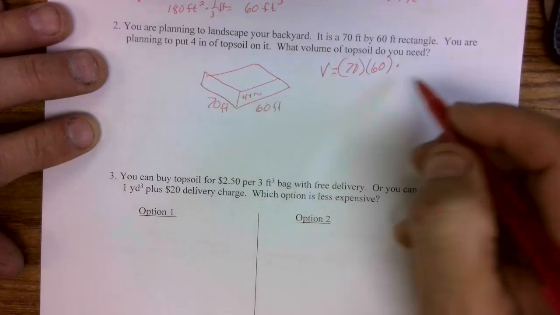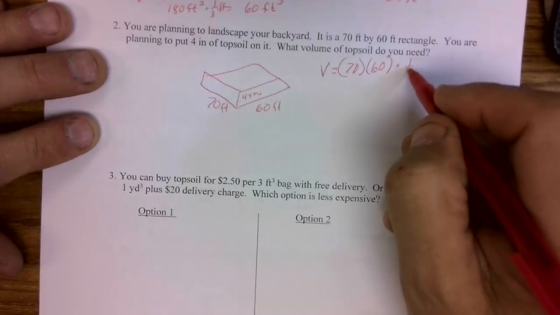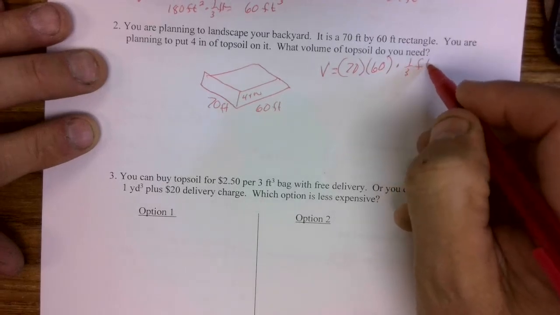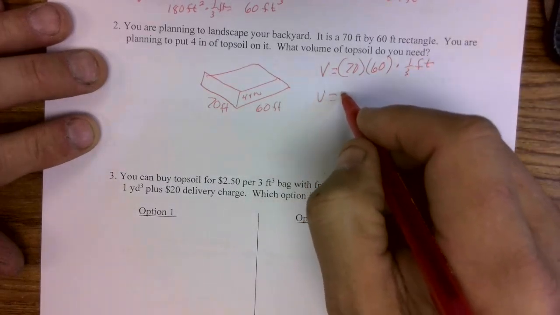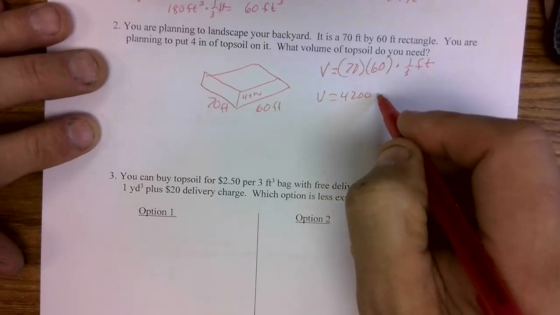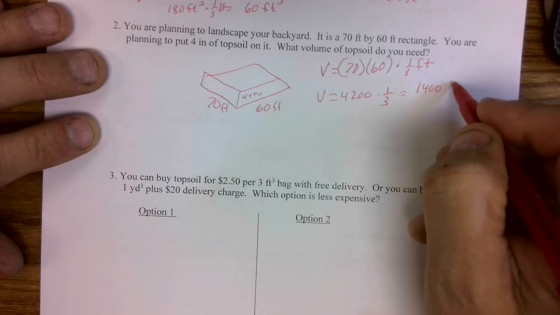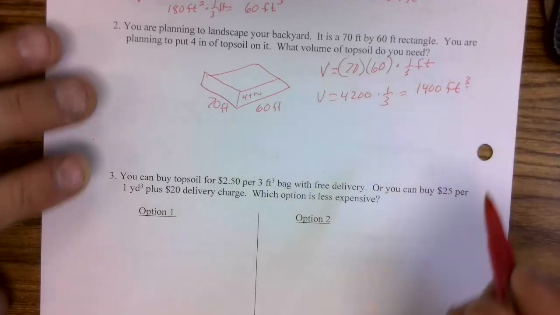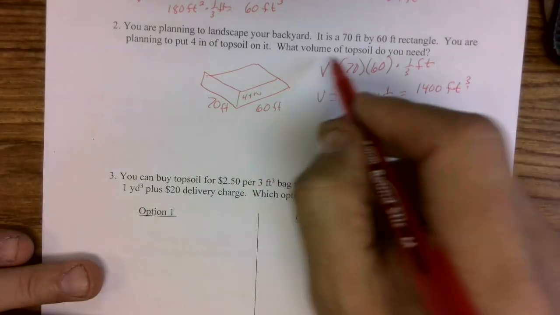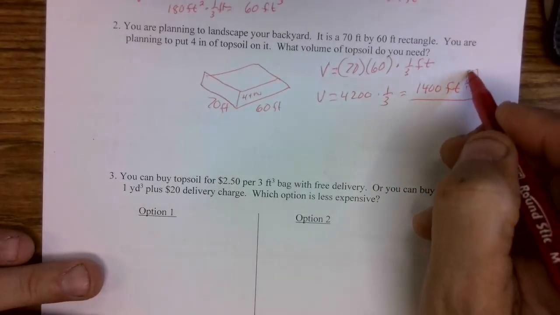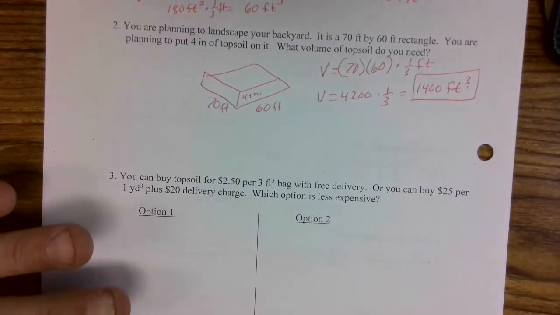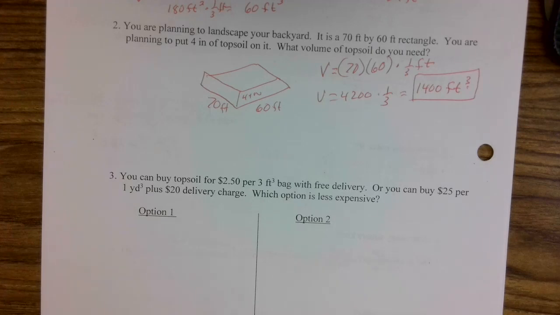Now again, 4 inches is 1/3 of a foot. So this would be 4,200 times 1/3 would be 1,400 feet cubed. Now, it doesn't ask us what to put that in units of, so we can just leave it like that. 1,400 feet cubed. If we wanted to get cubic yards, we divide it by 27.